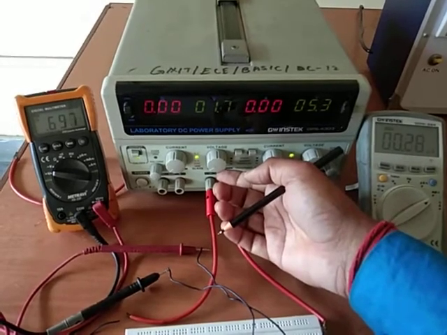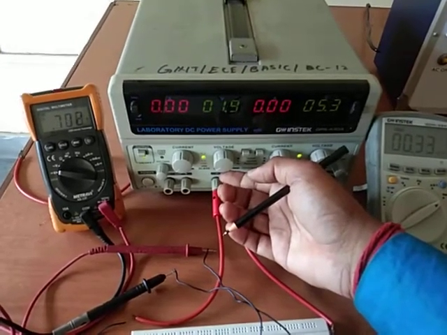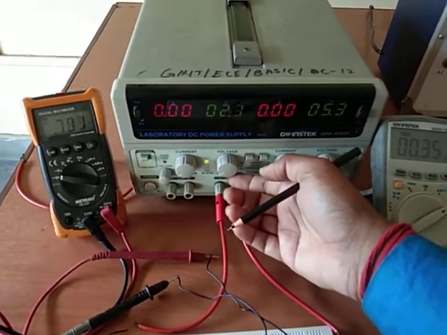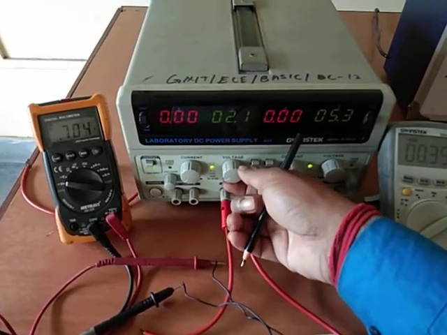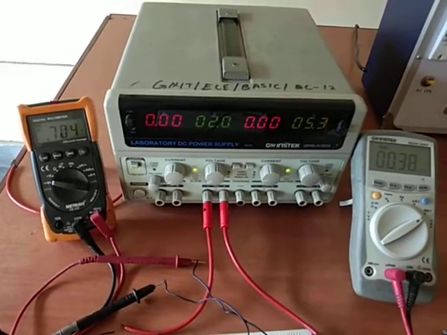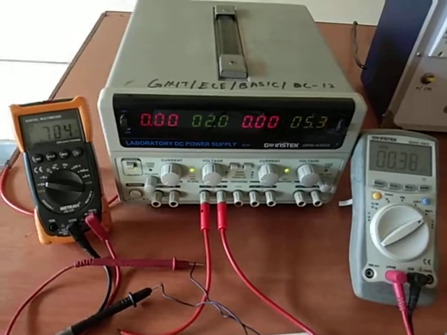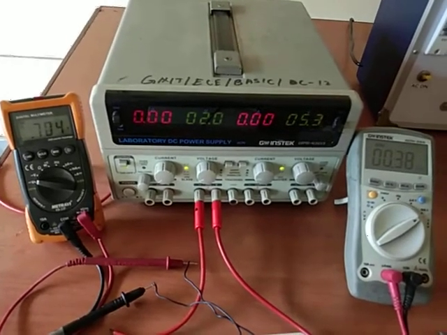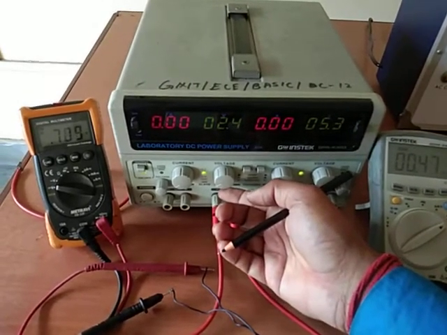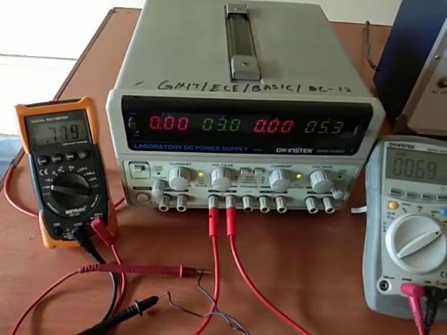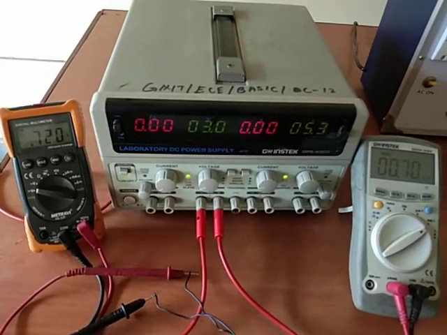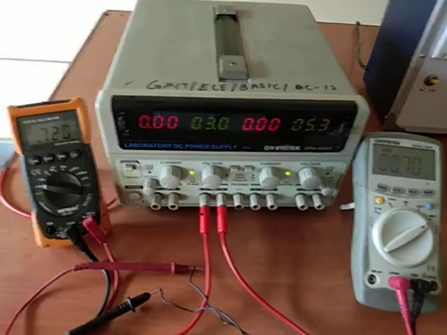Input voltage 2 volt, then VZ 0.704, IZ 0.38 milliampere. Input voltage 3 volt, then VZ 0.72, then IZ 0.70 milliampere.